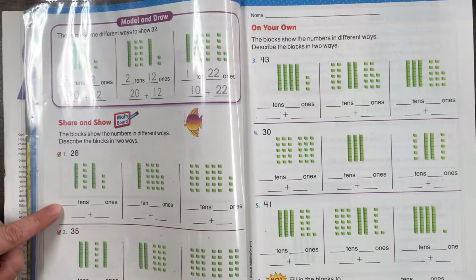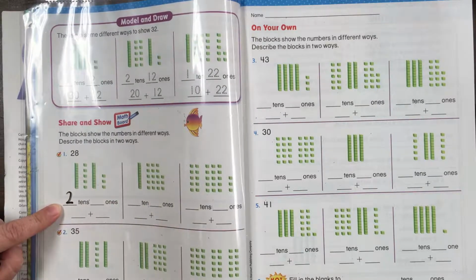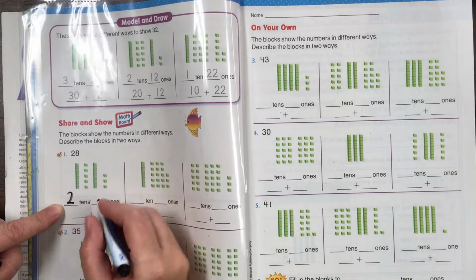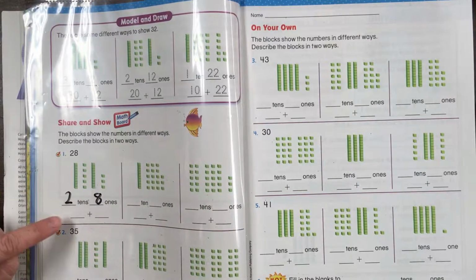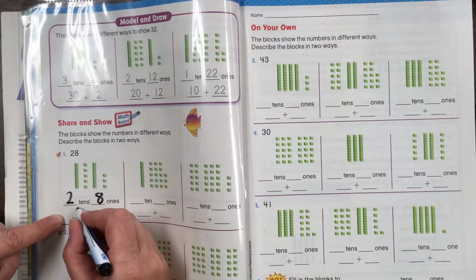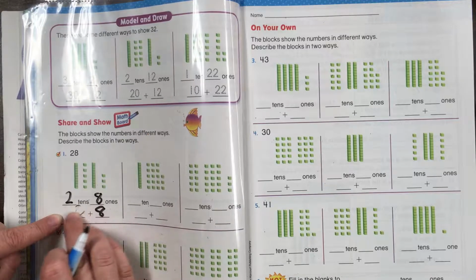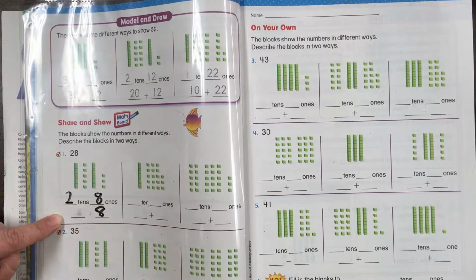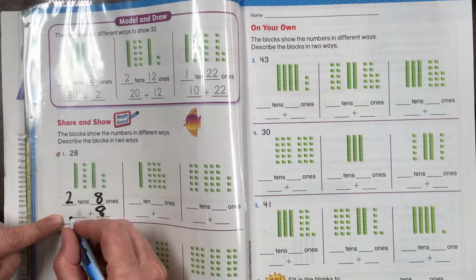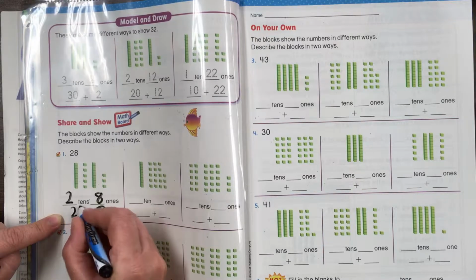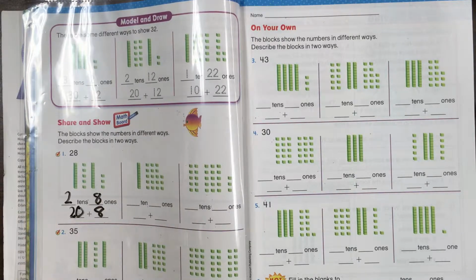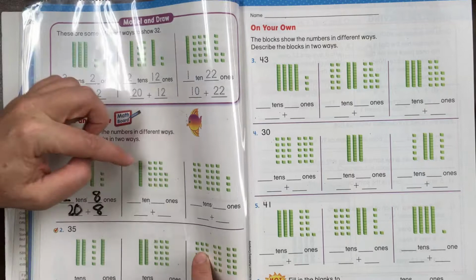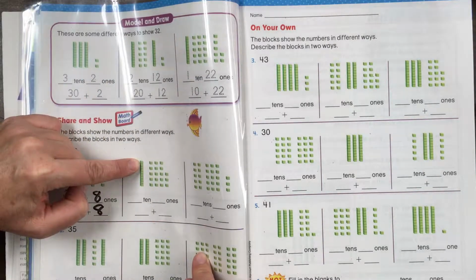How many tens do we have here? 2. How many ones? 5, 6, 7, 8. Now, 2 tens is not, careful, it is not 2 plus 8. 2 tens is what? Write it down and check. 20. 20 plus 8.